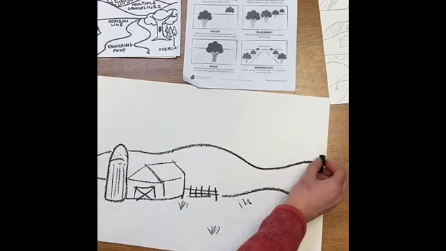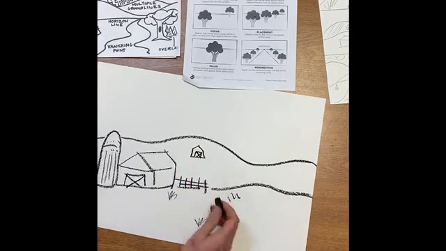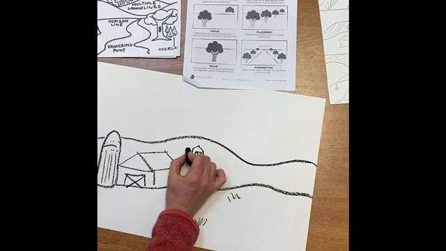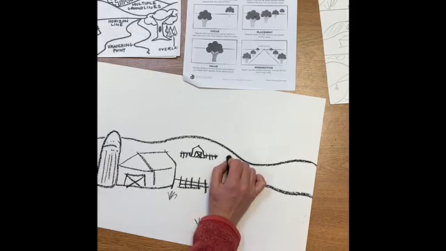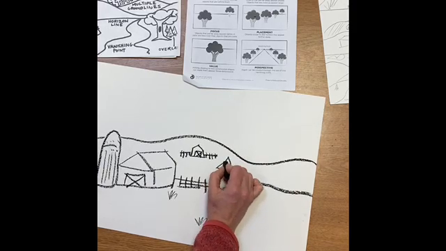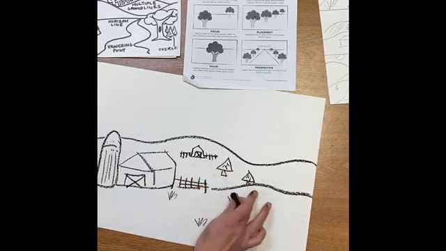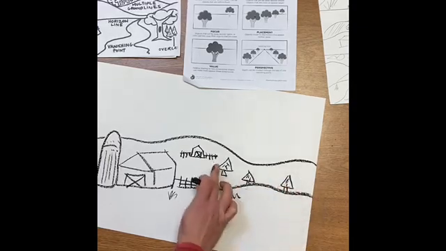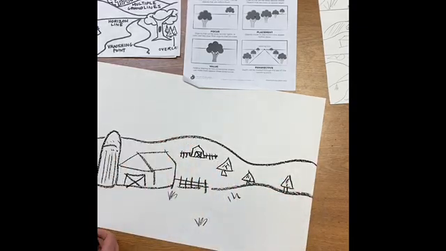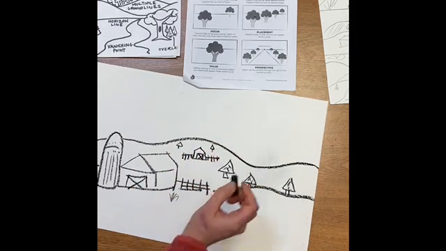This is the middle ground in my paper. Things in the middle ground are more medium size. So I am making a farm, but I'm gonna make it slightly smaller. I'll make maybe a fence going on either side of this farm just to make it look a little different. And I'm gonna make some evergreen trees. My evergreen trees are fairly small. They're actually a little bit bigger than the barn because I made them up closer in my middle ground area. The barn is behind it. If there were some back here behind the barn, they would be even smaller.